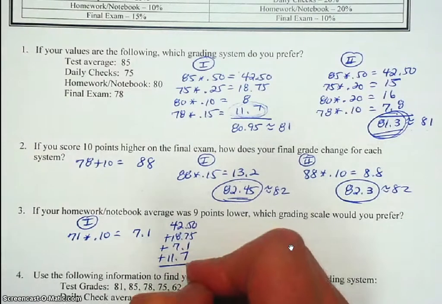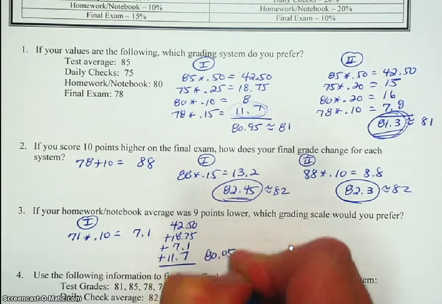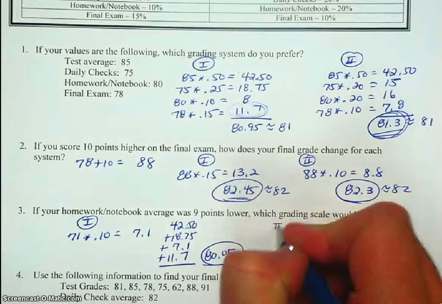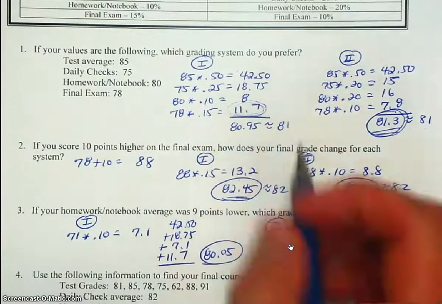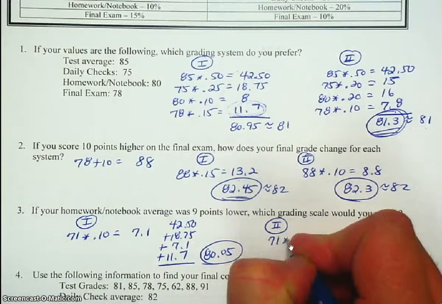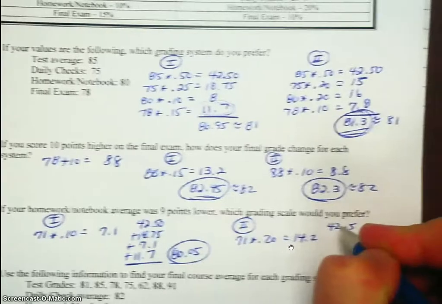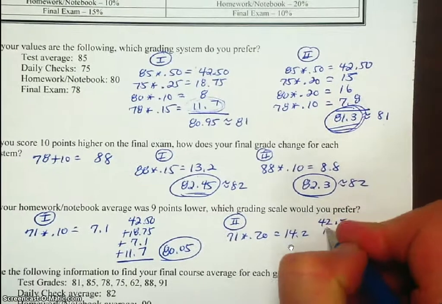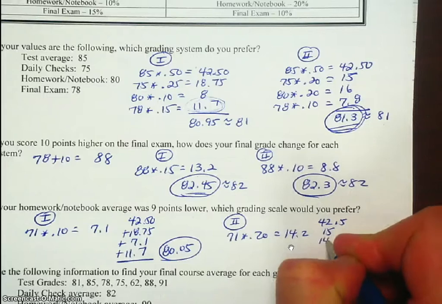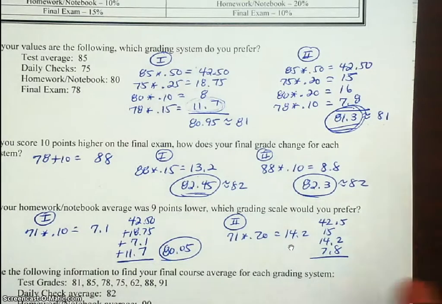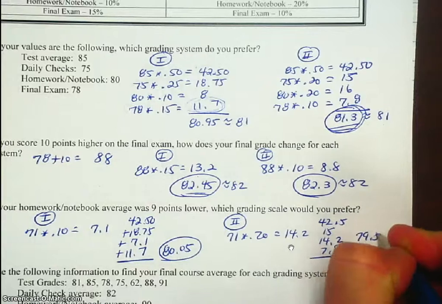So we add those up, and we end up with 80.05. All right, and so that's our average, and then we could do the same thing for number 2 here. We would take 71, except this time it's times 20% of our grade, and that is 14.2 now. So now we add up 42.5, and again we're looking at these numbers, 15, and then we add up 14.2, and we go to 7.8. So we add up all those numbers, and we come up with 79.5.